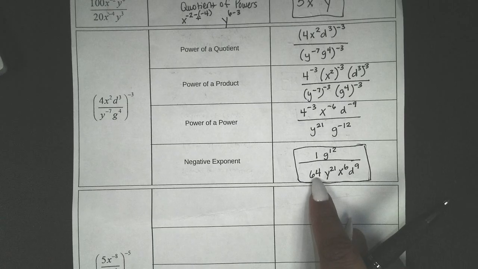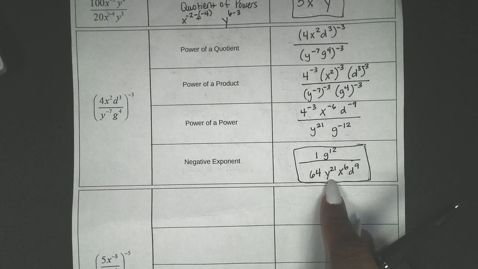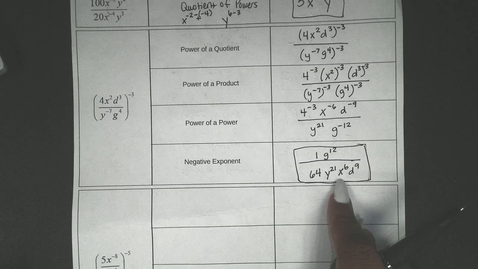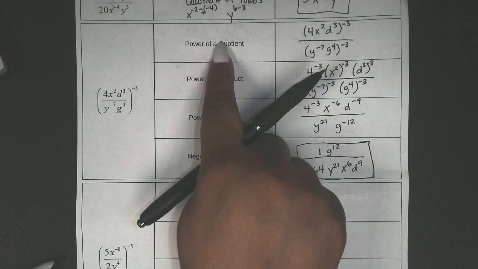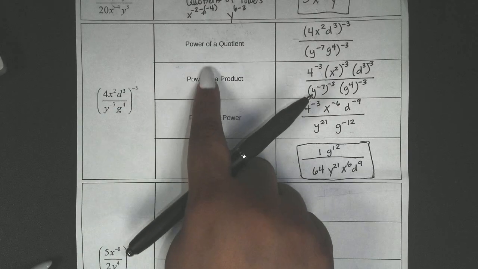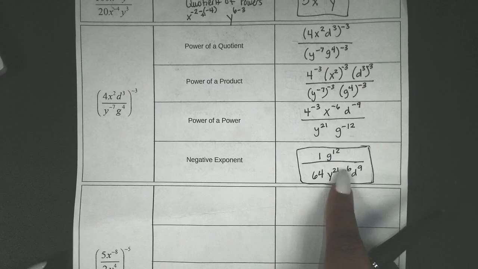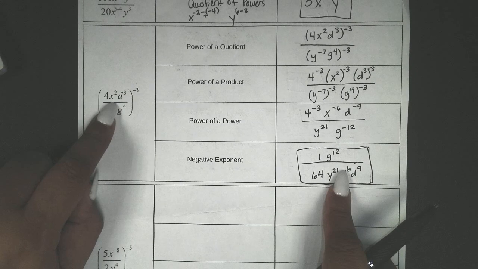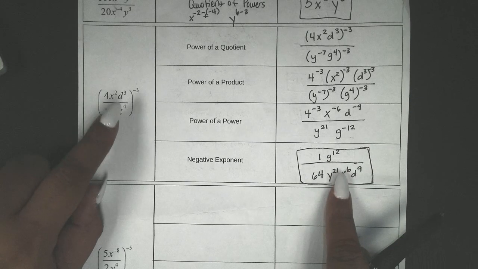That means that this would be 64, d to the 9, x to the 6, and then y to the 21 power. All right, so there you go. We simplified this in 1, 2, 3, 4 steps to get that. This problem is equivalent to this answer here. So they're the same thing.